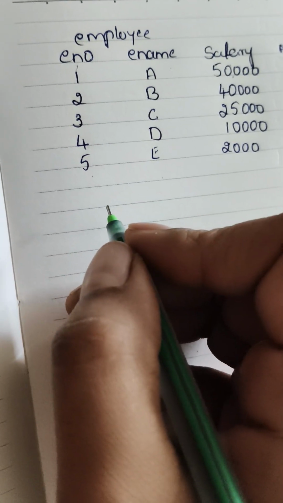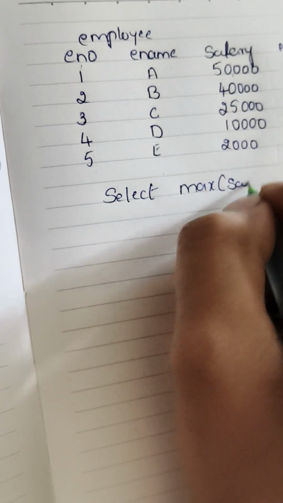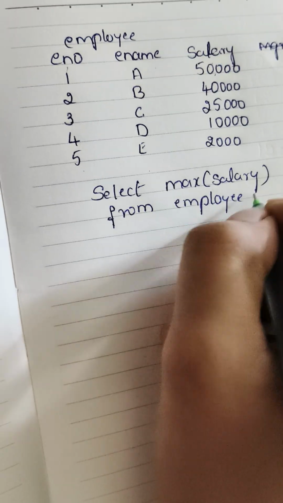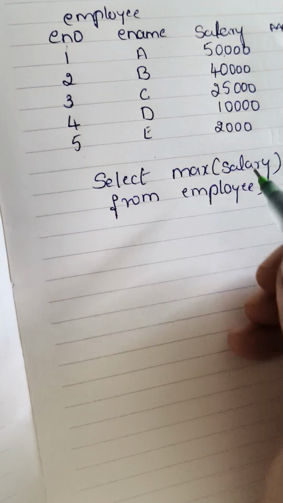So as we all know, to find the first maximum salary with the aggregate function, it will be like this. Select max of salary from employee table. So this is the query to fetch the first maximum salary.